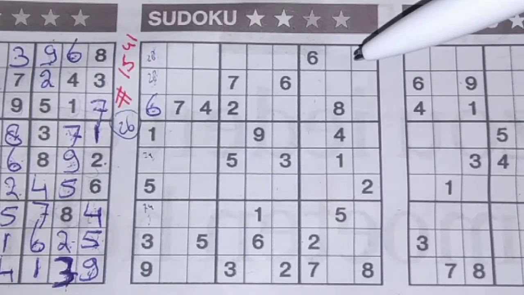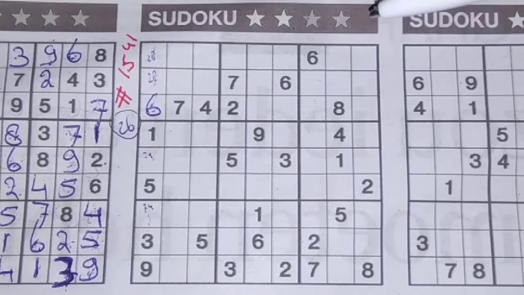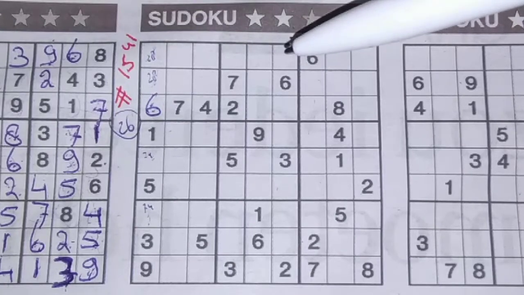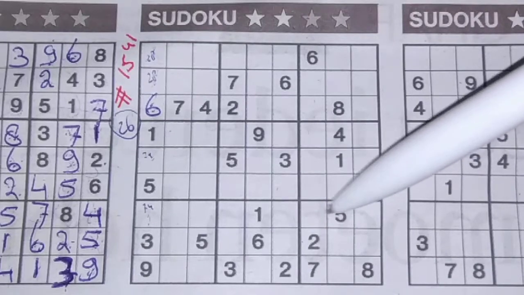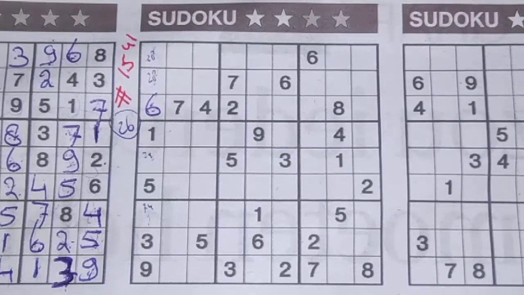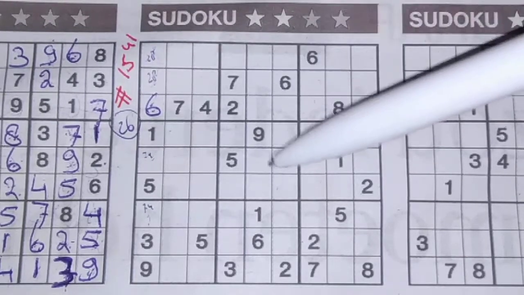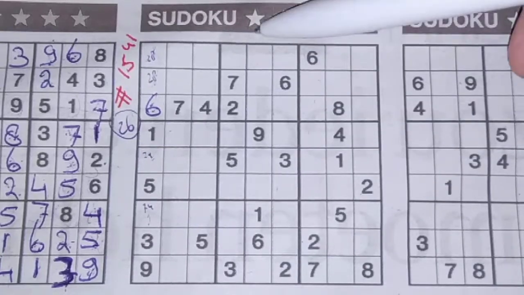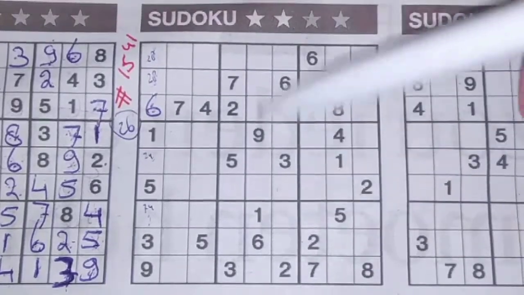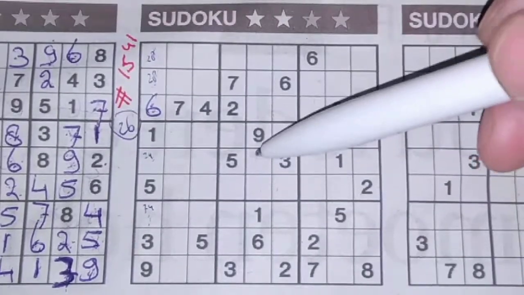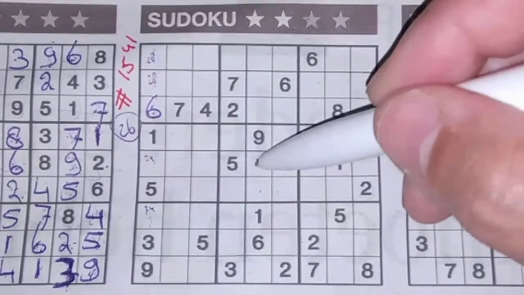Alright. Can we do this again with other numbers? Let me see. In this column there is a 2, in that column a 2, so in the middle column the only place for the 2 should be here. Oh, there we see here 2, no 2 there, 2 should be there.